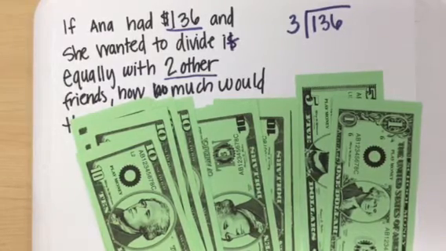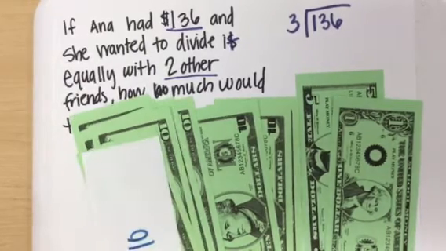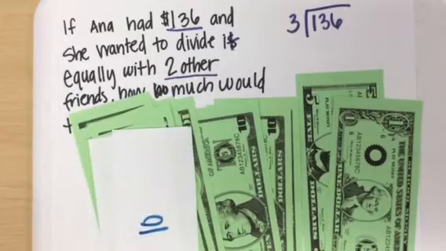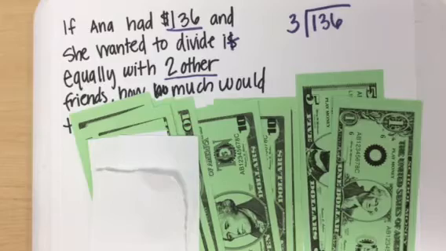Actually, here we go. 8, 9, and this is going to be my really fancy one here. 10. You may have to share with somebody since we don't have enough money in our kits here.